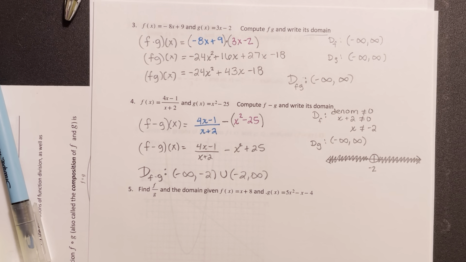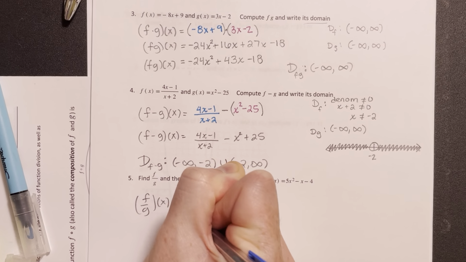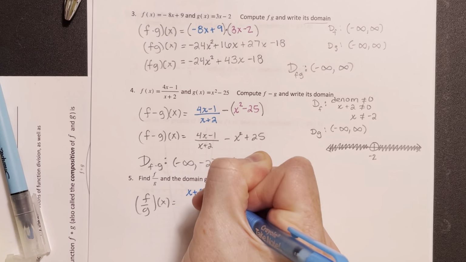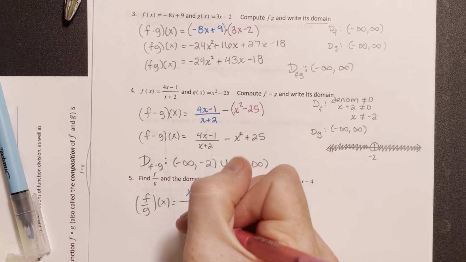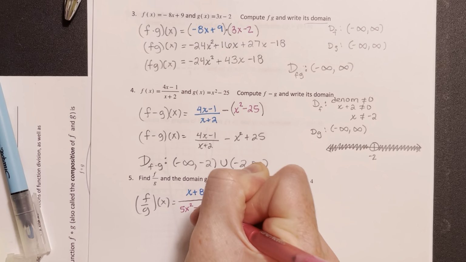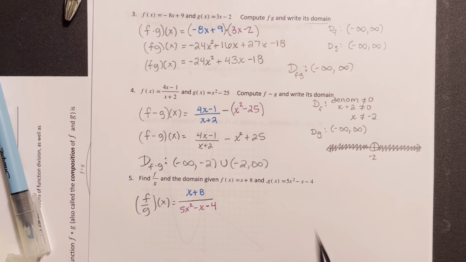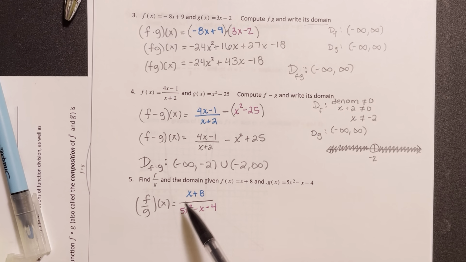F divided by g says our f of x is on top. So we're going to have x plus 8 on top over g of x, 5x squared minus x minus 4. When I think about this operation, now we have division. This division didn't exist already, but because we're doing an operation of division, now we've made this fraction that is going to have a denominator.